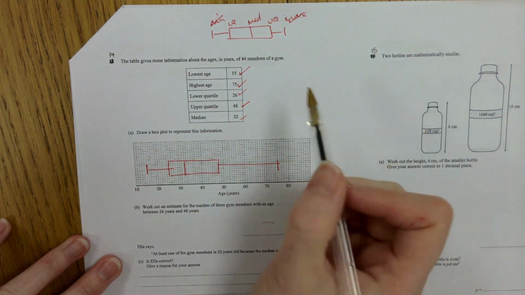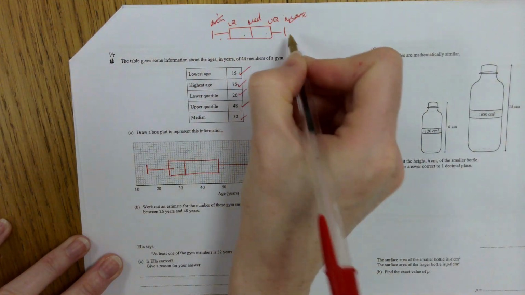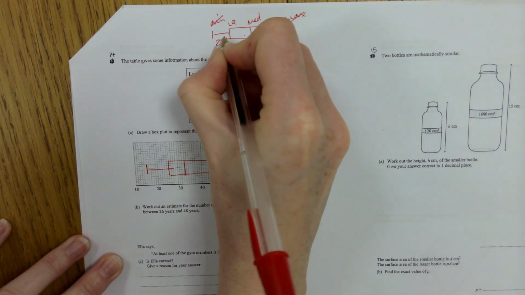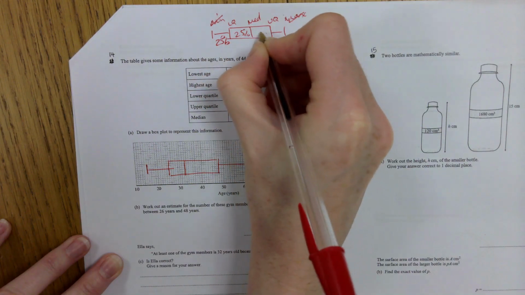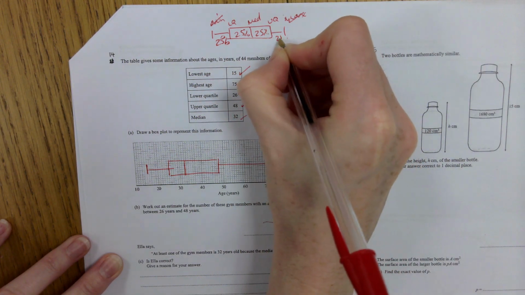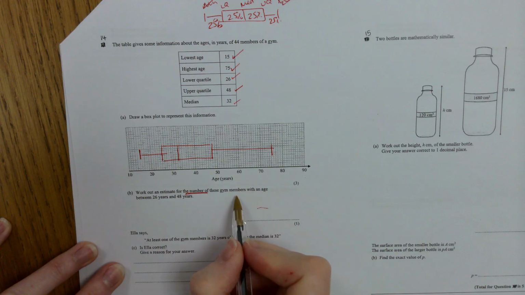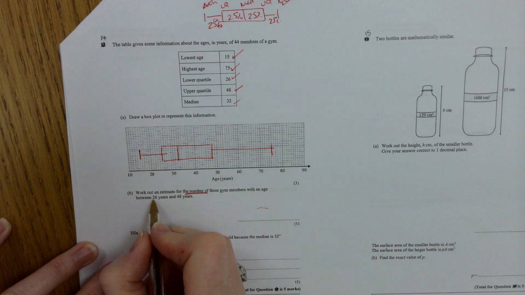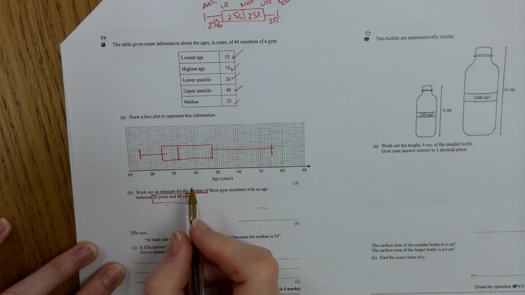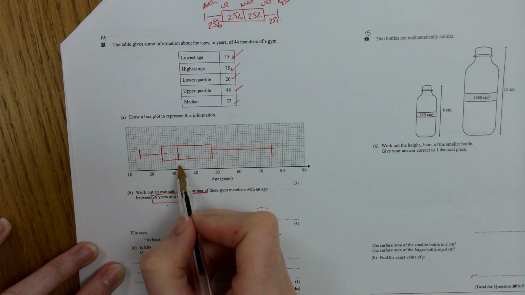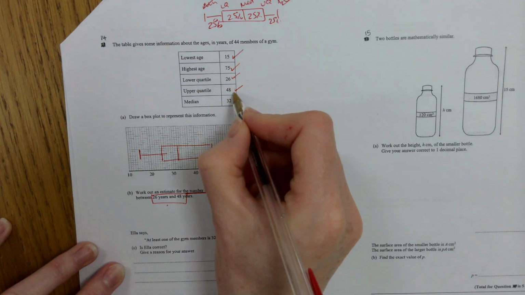Something to remember on box plots is that each section is worth 25%. So that's worth 25%, 25%, 25%, 25%. Work out an estimate for the number of these gym members with an age between 26 and 48. Well, 26 and 48 is my lower quartile to my upper quartile.